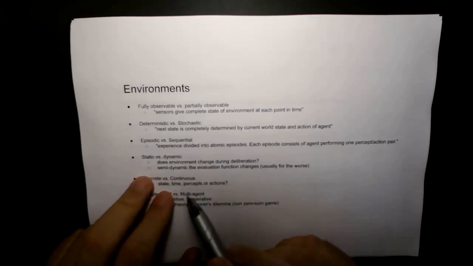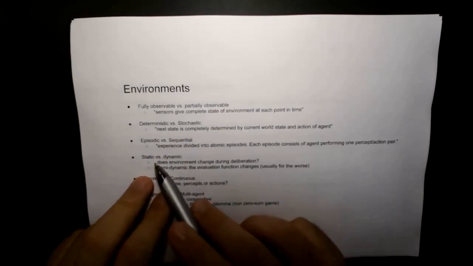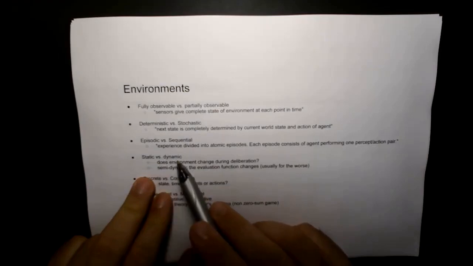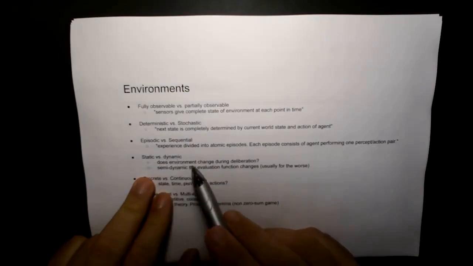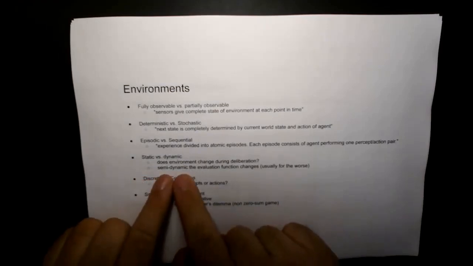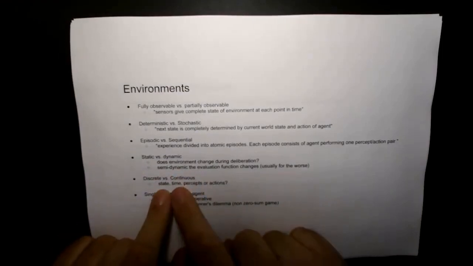Now, there's a question of is the environment static or dynamic as you're deliberating? In self-driving cars, it's definitely dynamic. In the case of chess, it's static, unless there's a timer, which means it's semi-dynamic. If you have a chess clock and you're going to get scored down if you take too long, then it winds up being a semi-dynamic environment.